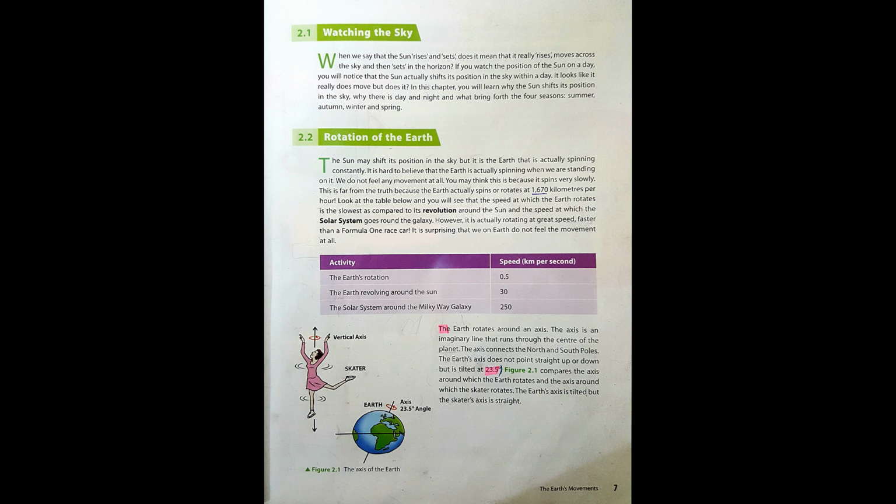Rotate describes the circular motion of an object around its center. The spinning of the earth around its axis is called rotation.